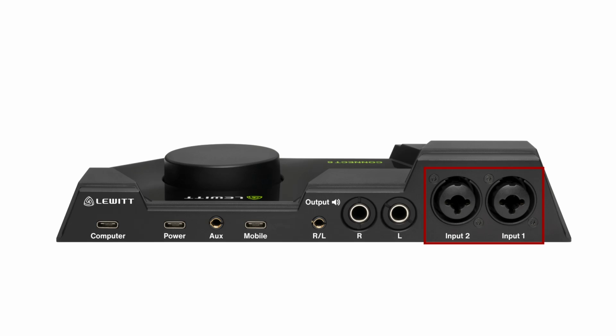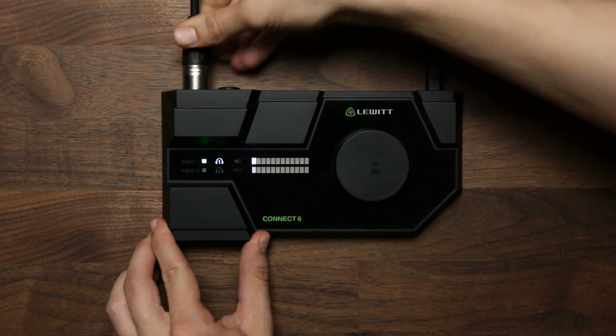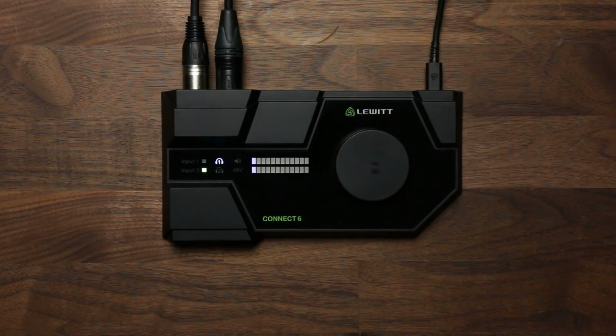Whether you're setting up a live stream for gaming, a podcast, or a virtual concert, you'll likely be using at least one microphone. The Connect 6 allows you to connect up to two microphones using these combi jacks on the back. If you need to connect more microphones, you'll either need an interface with more microphone preamps, or you'll need a mixer that mixes several microphones into two line level outputs that can be connected to the two line level inputs on your interface. I'll connect two microphones with XLR microphone cables.